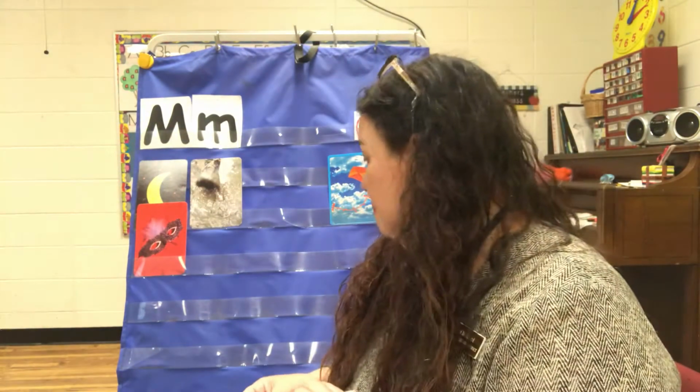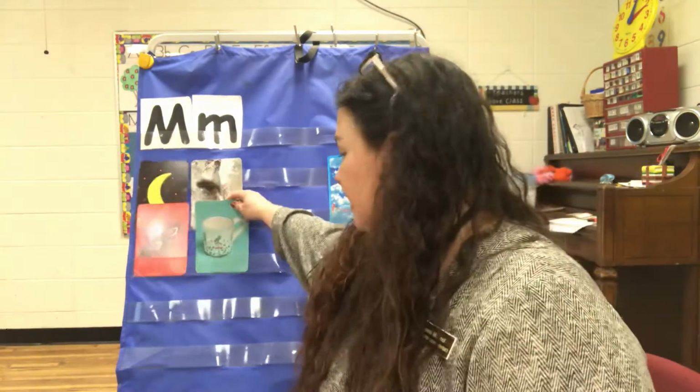Now be careful. It does look like a cup, but this is actually a mug. Mug. What's the beginning sound of mug? Mug. Like moon and mud and mask. Good.